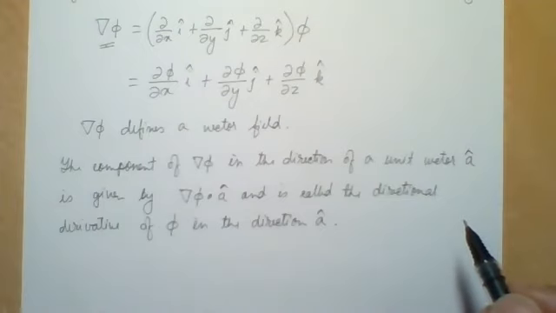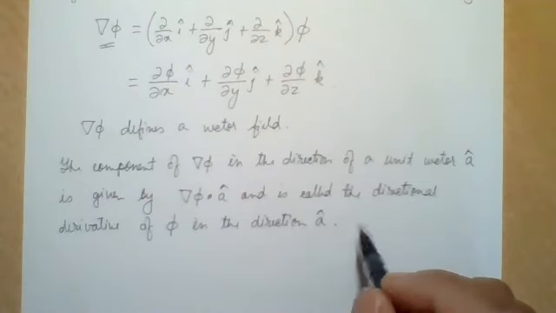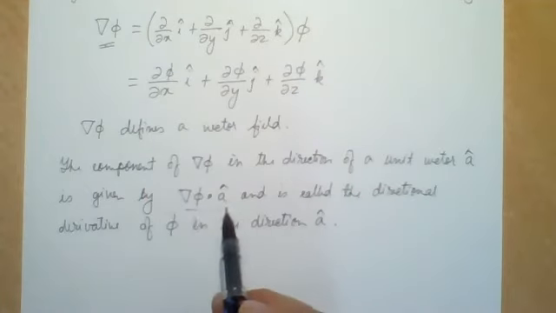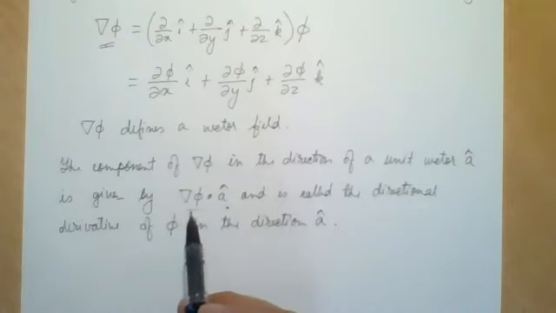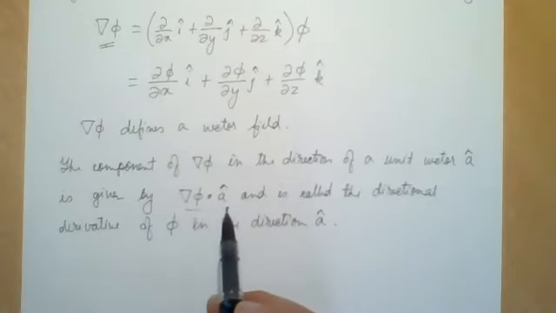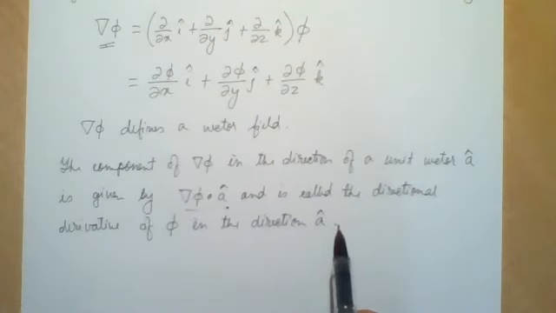And what does this mean physically? This is the rate of change of phi at the point x, y, z in the direction of a. That is the physical meaning of this directional derivative. Okay, that is gradient.